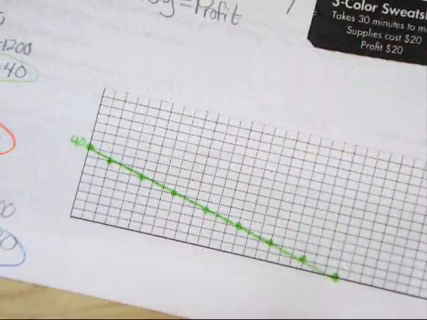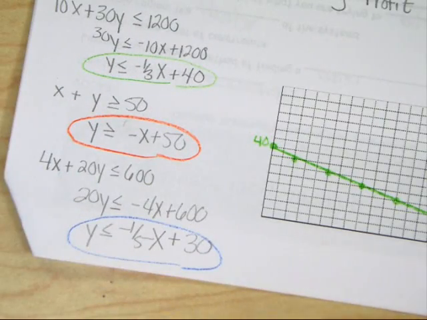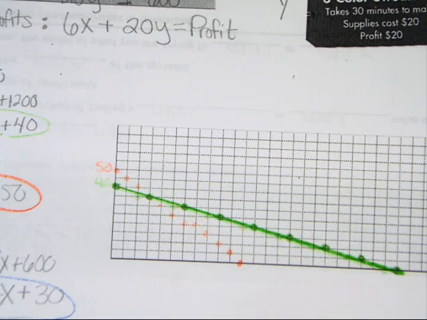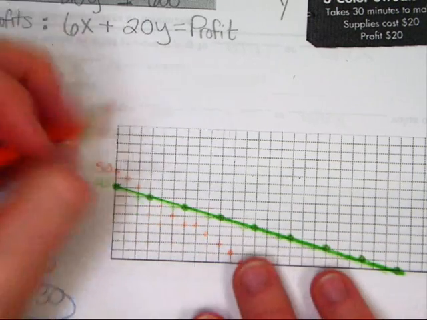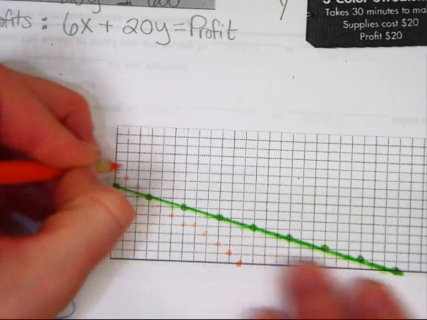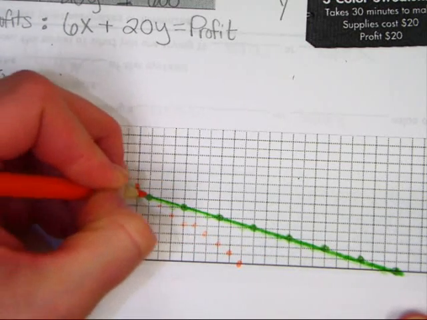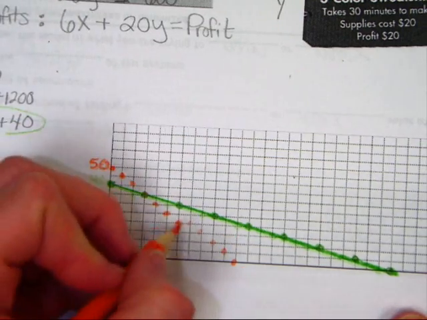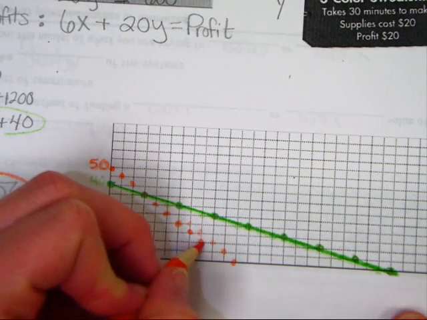Okay. Now we're going to graph the orange. Go up to 50. So 45, here's 50. Don't be concerned if you think I'm not going down 1 over 1. I'm technically going down 5 over 5, which is the same thing as going down 1 over 1. Okay, we're just making our graph a little nicer.